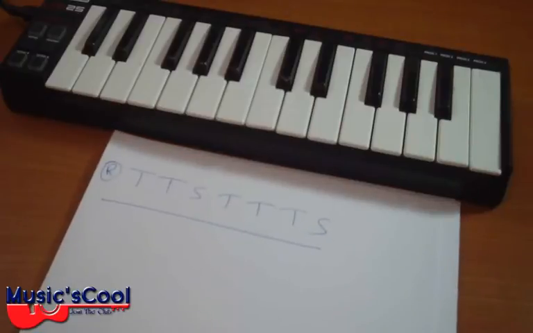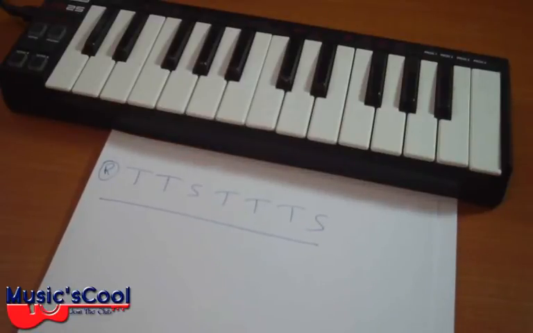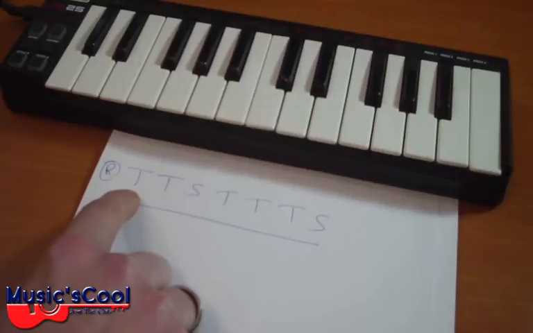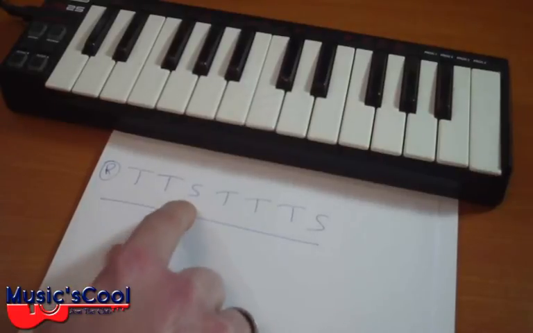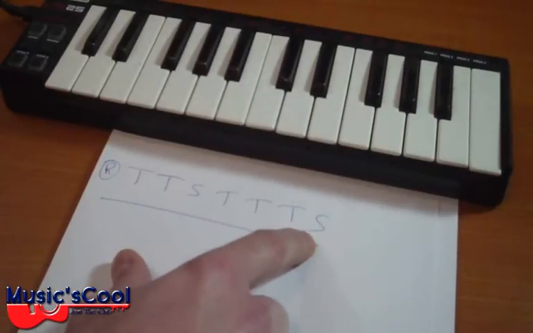So, by the way, feel free, let me put the camera on here for a second. Feel free to write that down if you want to. Like I say, put the root first, because the root is just where you start. And then it's when you start moving away from the root that you start applying the spacing: tone, tone, semitone, tone, tone, tone, semitone.